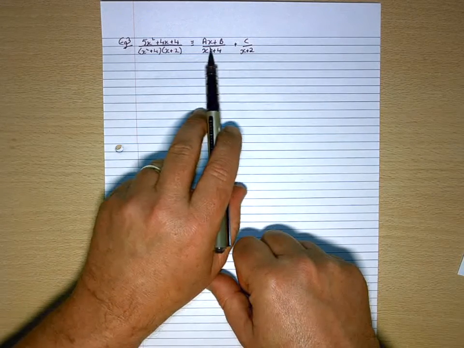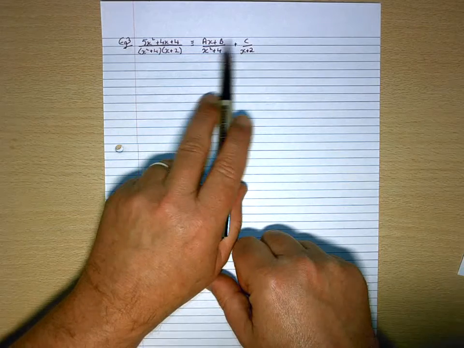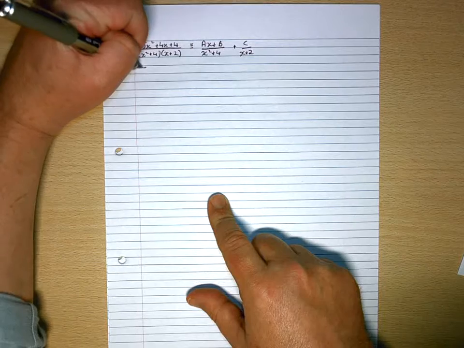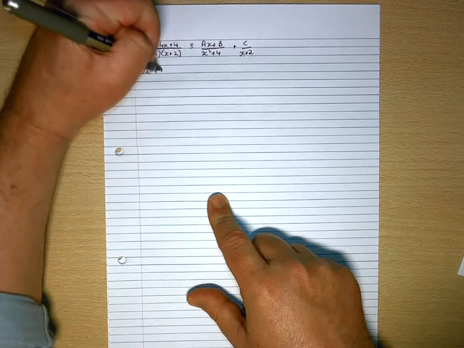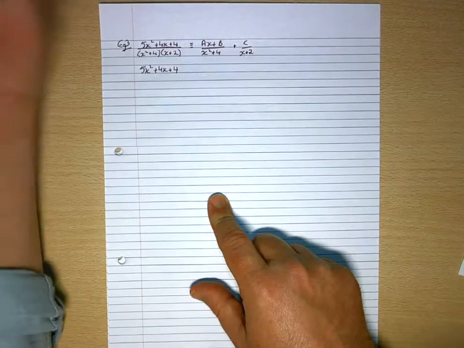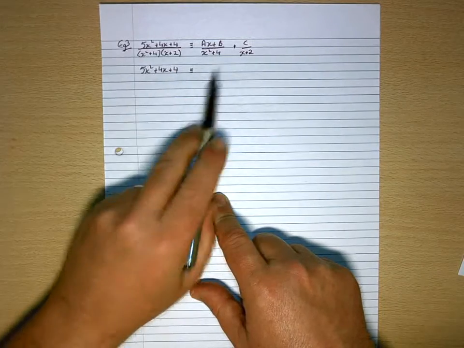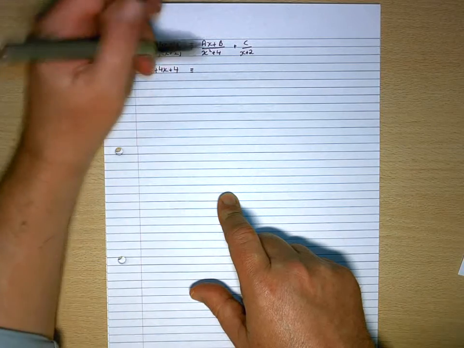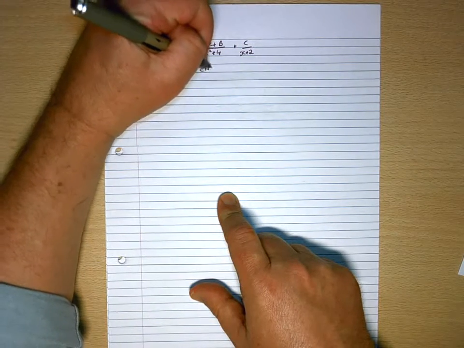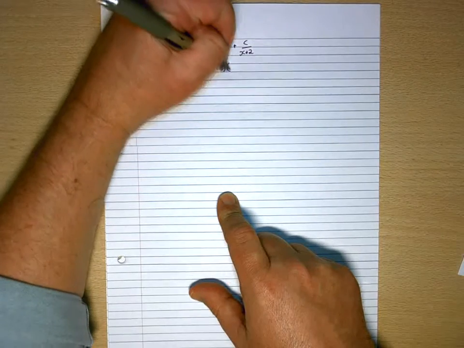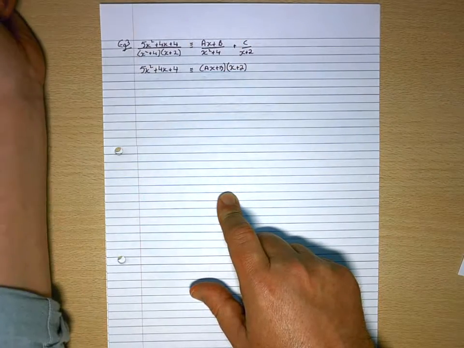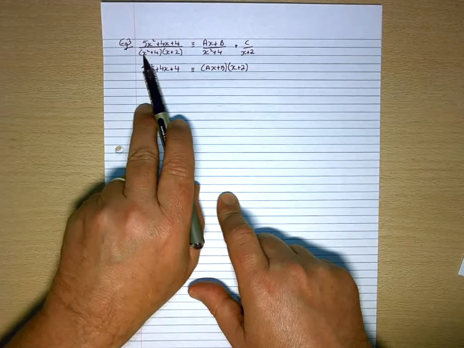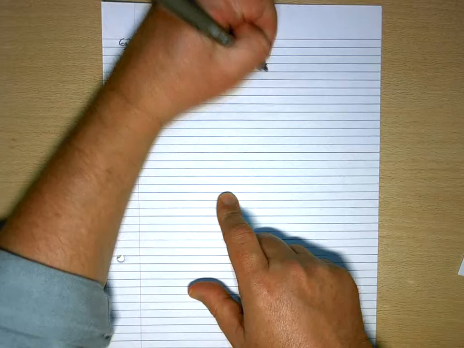Now what we're doing is combining the fractions to work out what equivalence the numerator must have. So on this side we have that, and on this side, when we divide that in, it leaves us x plus 2. So we'll have ax plus b, lots of x plus 2. And then when we divide this in, it leaves us x squared plus 4.